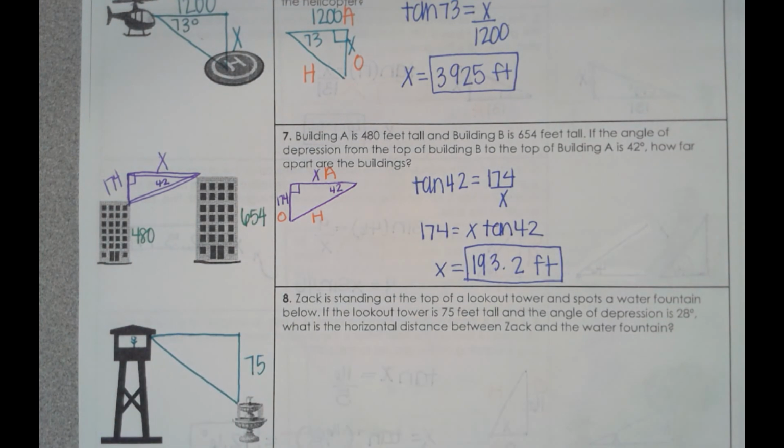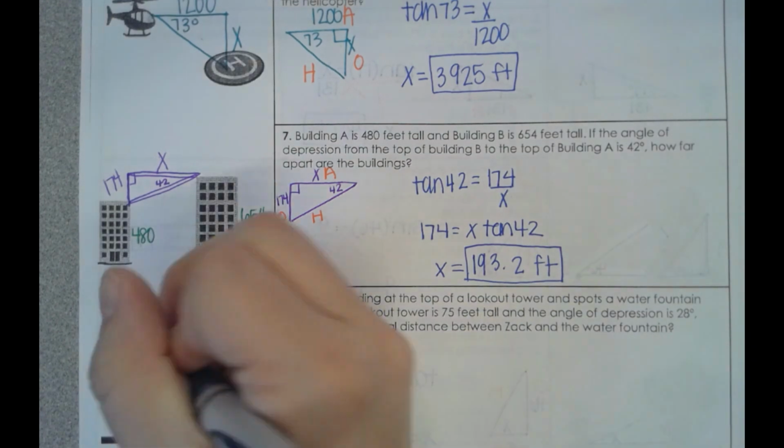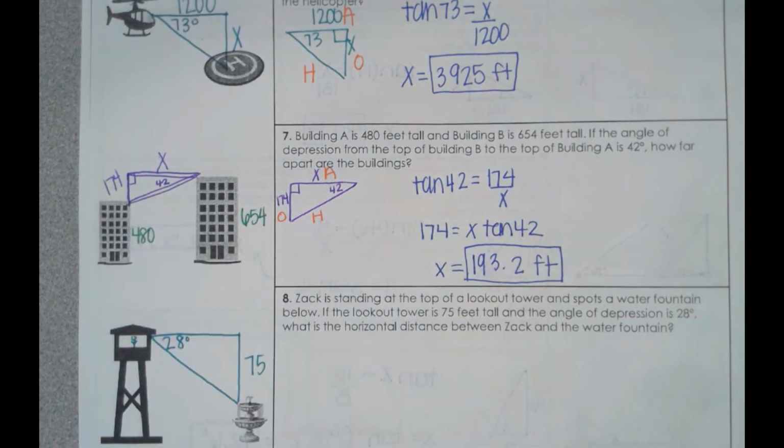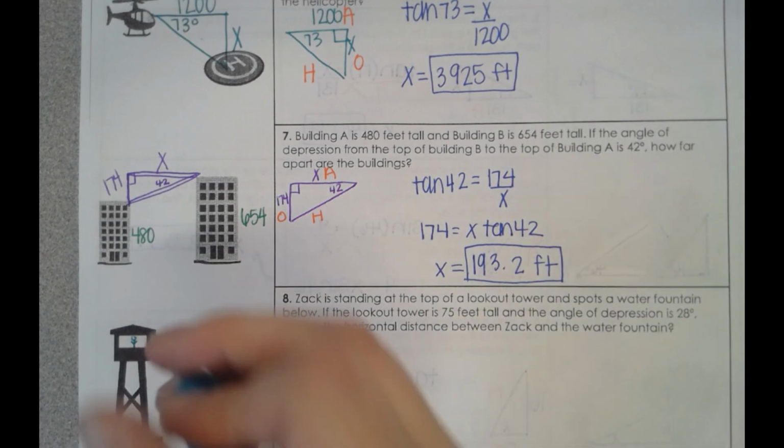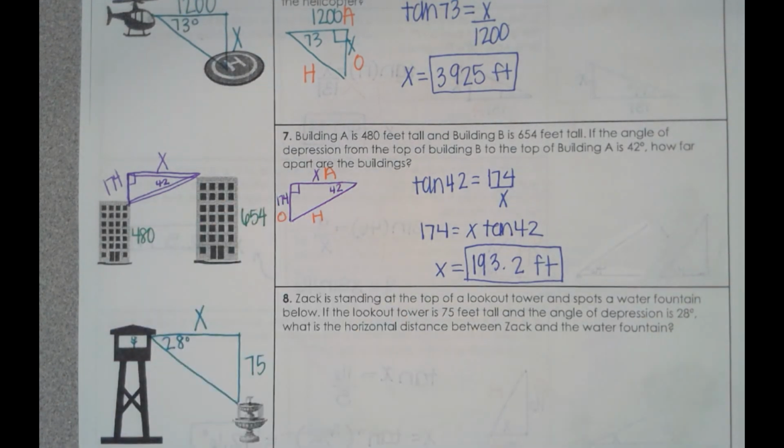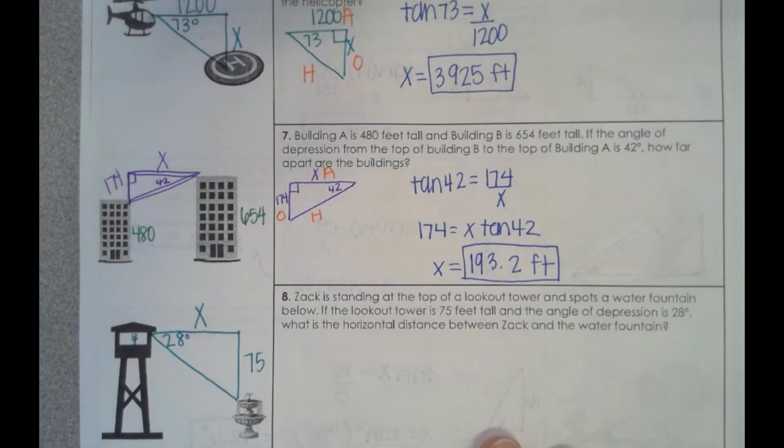That water fountain, I guess, should have been a lot shorter. The angle of depression is 28 degrees. What is the horizontal distance between Zach and the water fountain? So I guess if he were to climb down, straight down, how far would he have to walk to get to it?